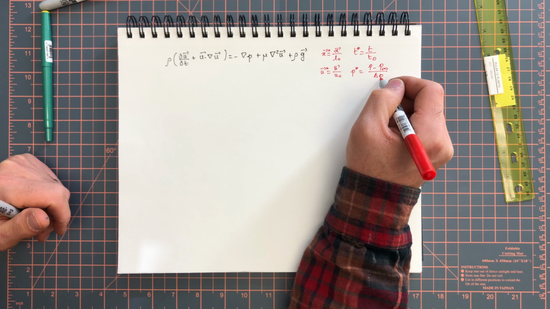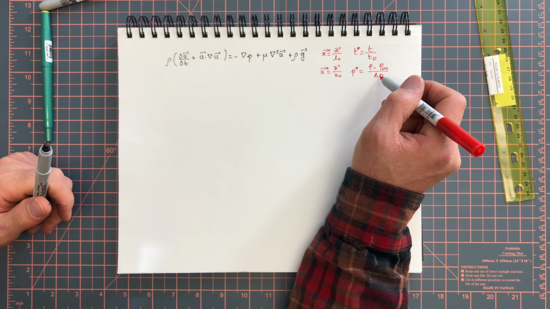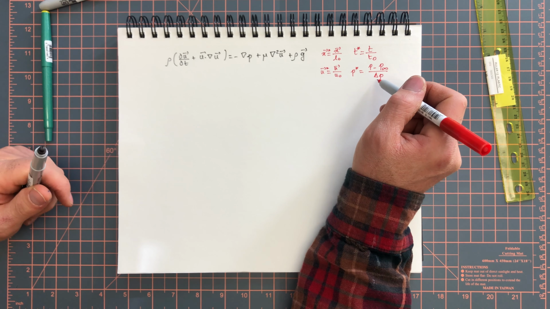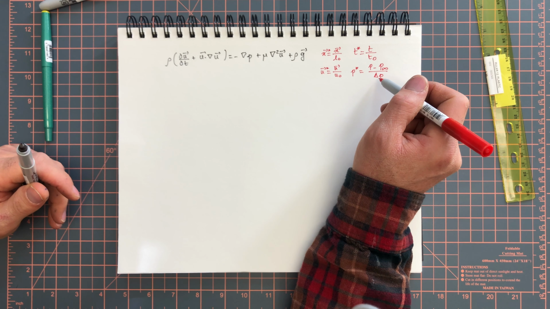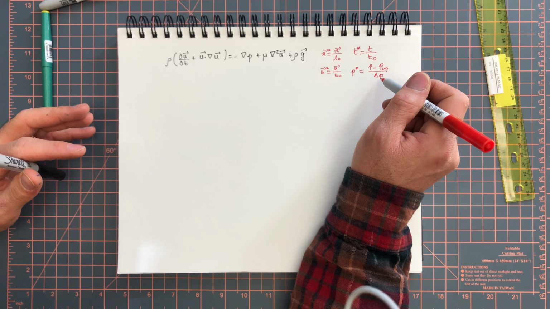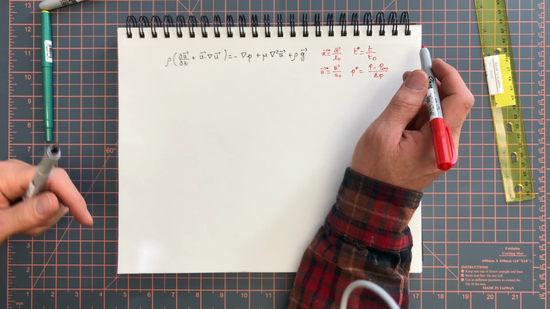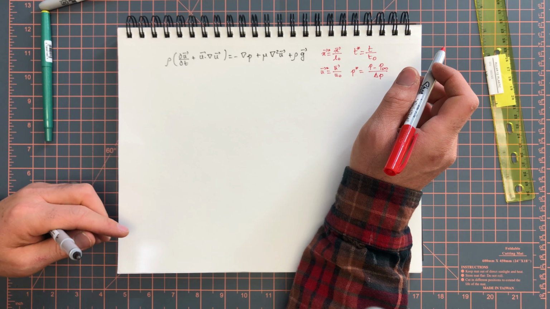also to be determined. So previously, we made the scaling arguments such that delta p over rho V squared, for example, was equal to 1, or delta p over the viscous scale was equal to 1. We're not going to make that assumption here. We're just going to leave this term stand on its own merits.